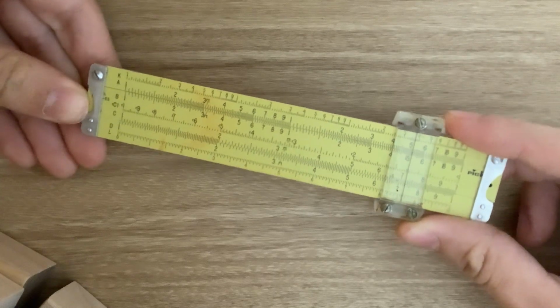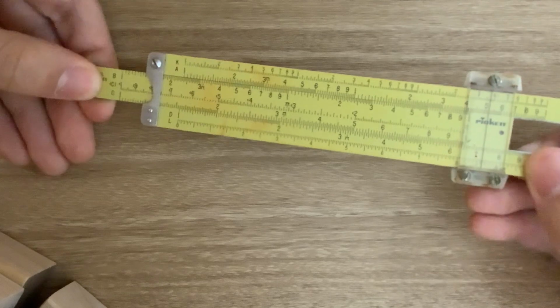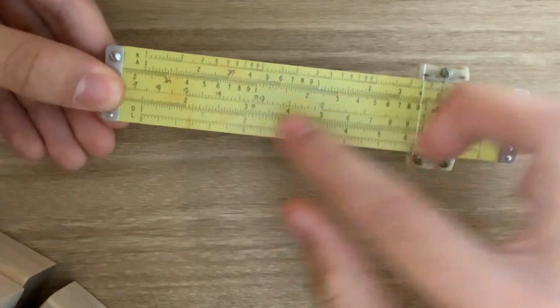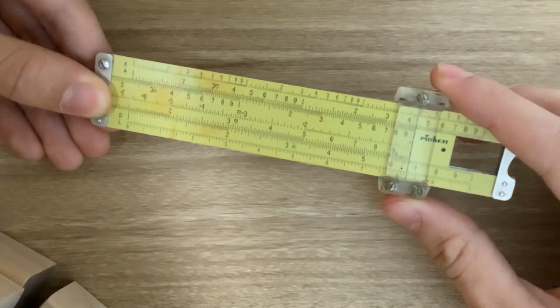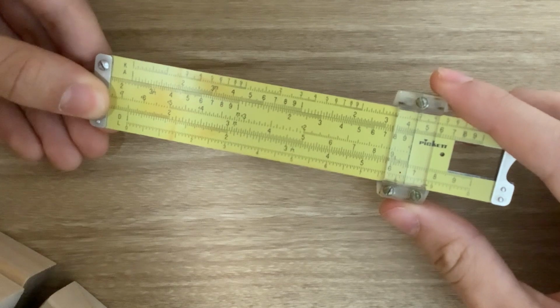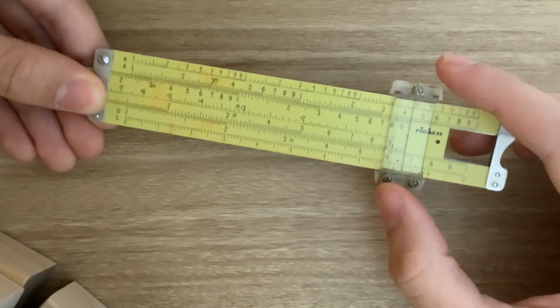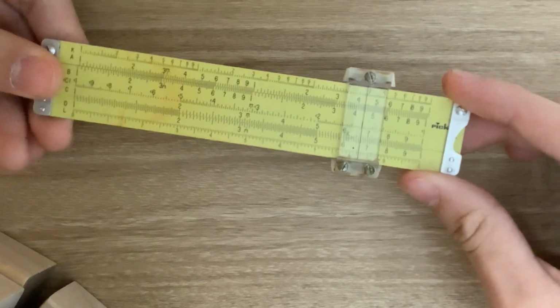That's how you do division, and you can do that if you want to do 2 over 3, you bring it right there, I'll point it out to you. Bring it over here, and then you're looking at about 6.6, so 0.66 right there. And yeah, that is how you do division on the slide rule.